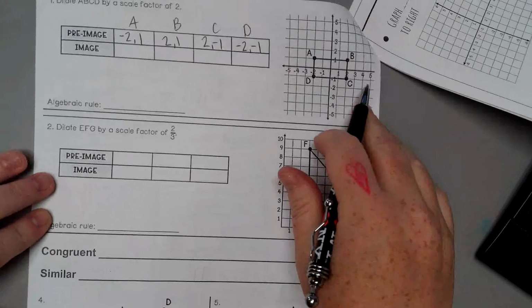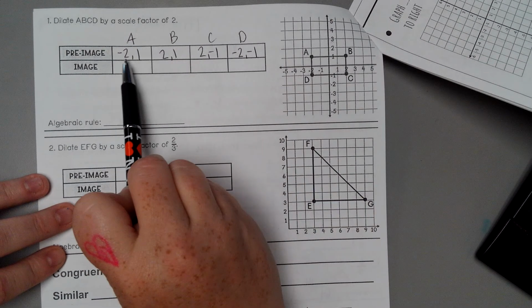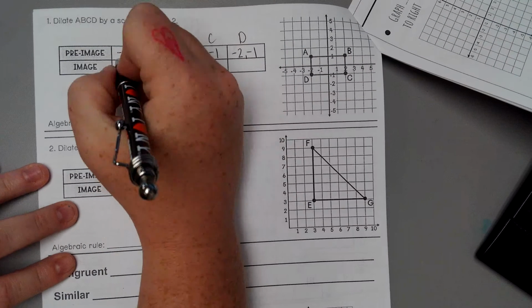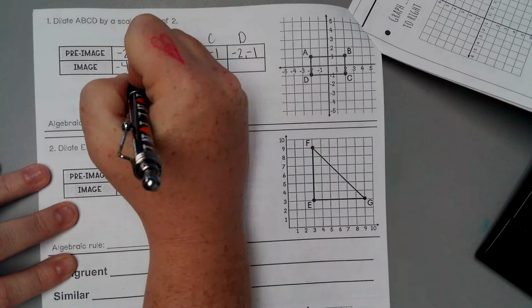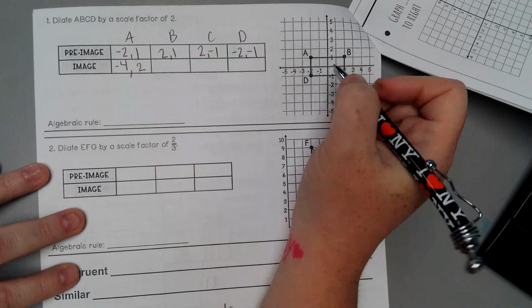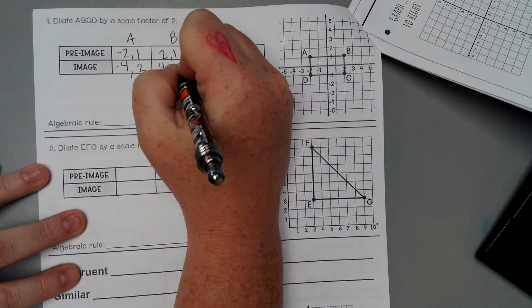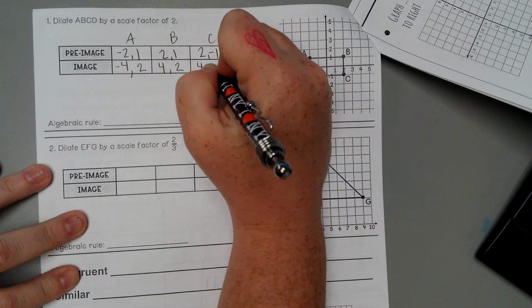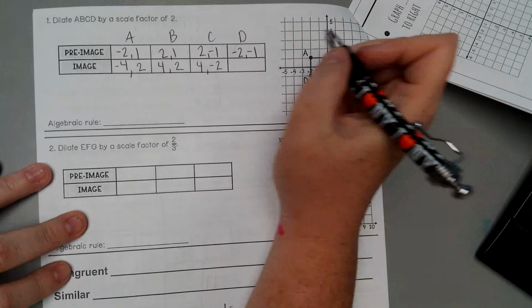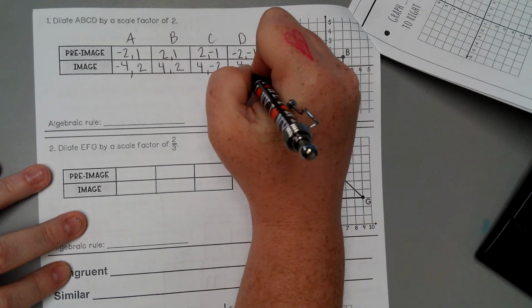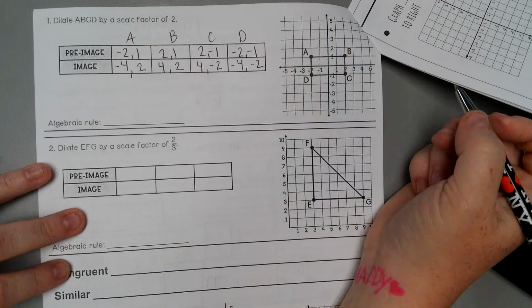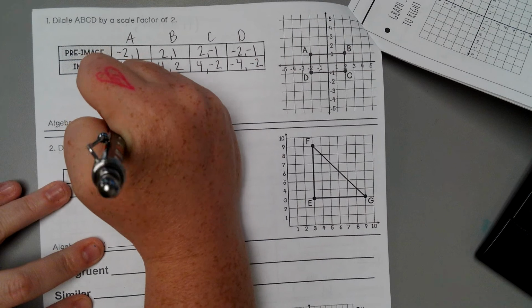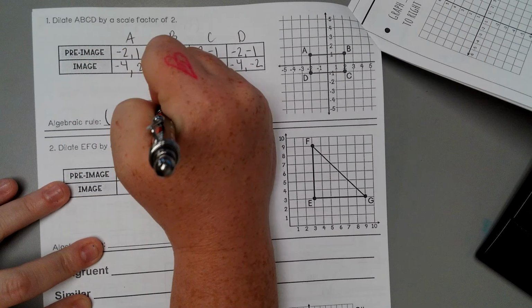Scale factor means to multiply. So I'm going to multiply every single one of these numbers by 2. -2 times 2 is -4. 1 times 2 is 2. 2 times 2 is 4. 1 times 2 is 2. 2 times 2 is 4. 2 times -1 is -2. And -2 times 2 is -4, and then -2. Our algebraic rule would be 2 times x and 2 times y.